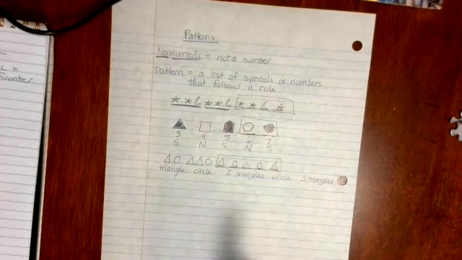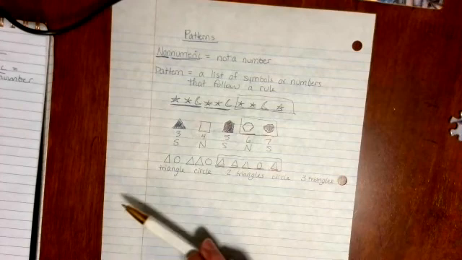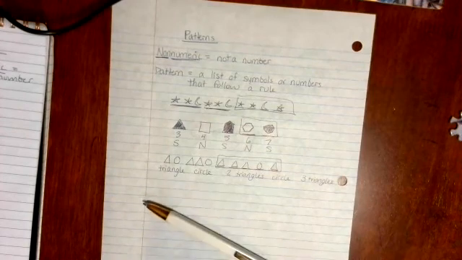Okay? If you have any questions, please let me know, but that is patterns that are non-numeric, which means no numbers.